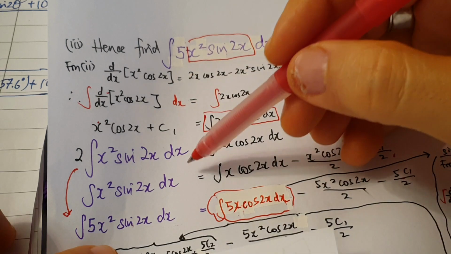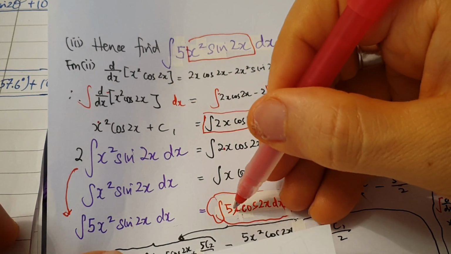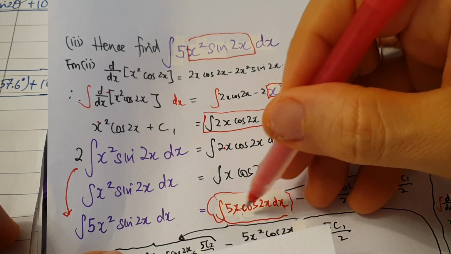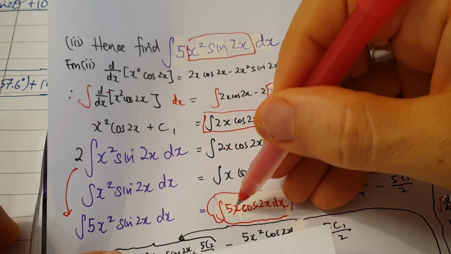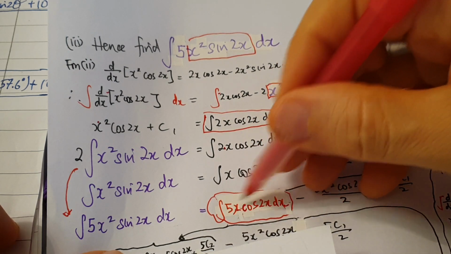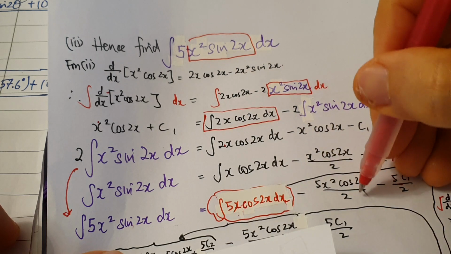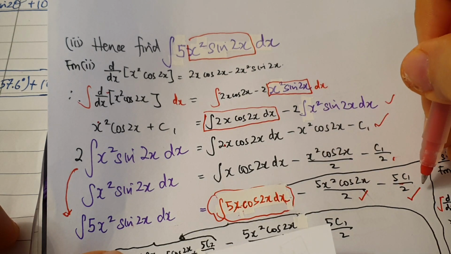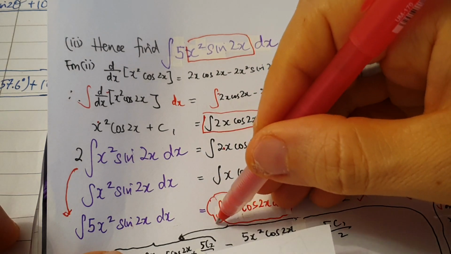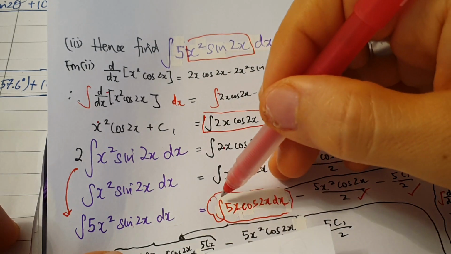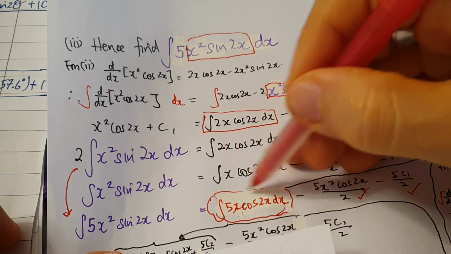Okay, now we have a problem already because there's no way you can integrate 5x cosine 2x. There's no such thing as product rule for integration. Okay, this one you don't need to integrate anymore. Leave it. This one don't need to integrate anymore. Okay, don't get confused. You only need to integrate this and you will get the answer for this. Okay, so our job now is to find out what this is.